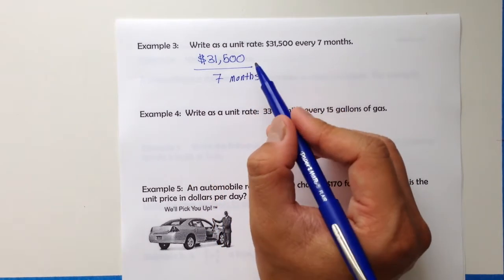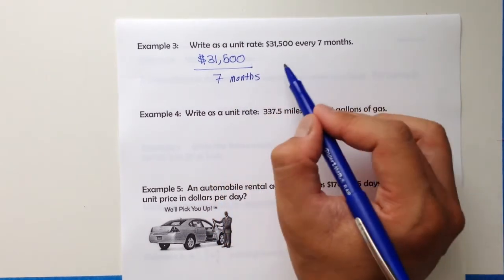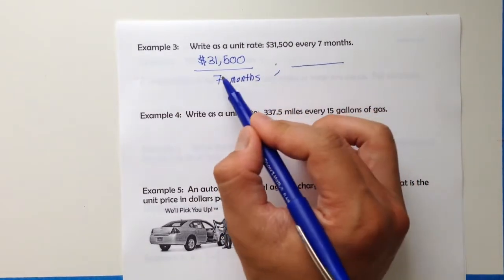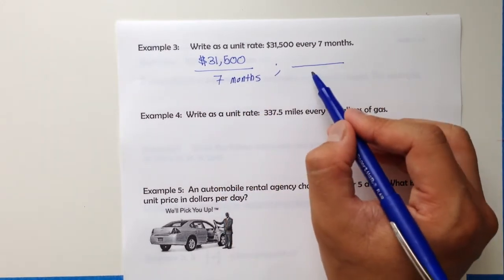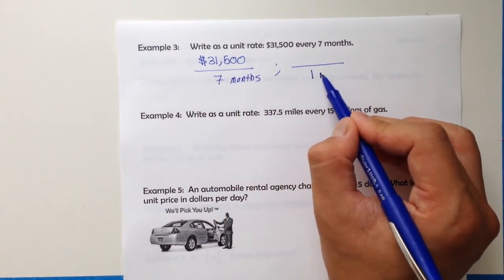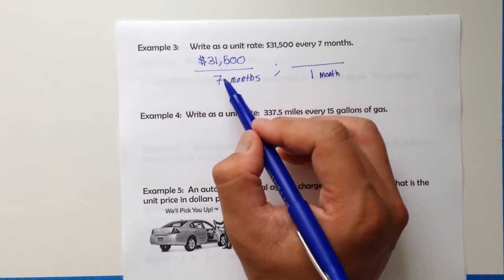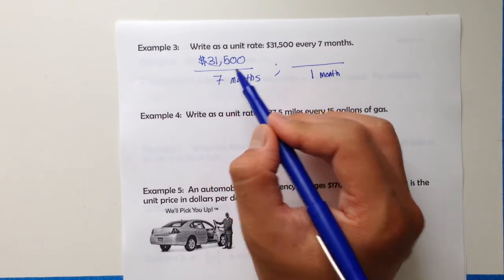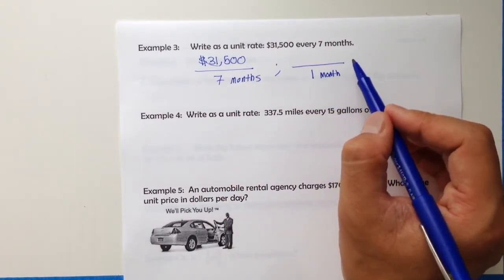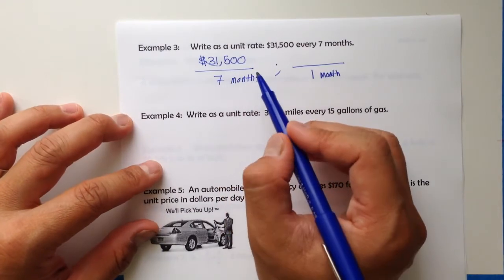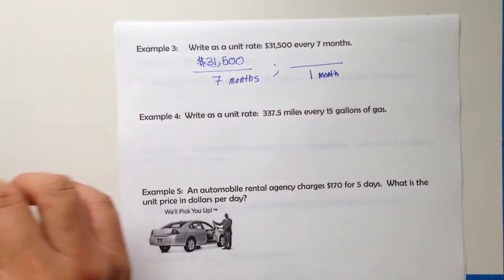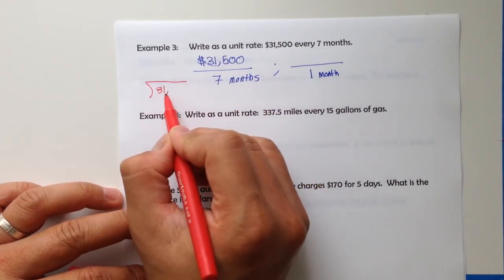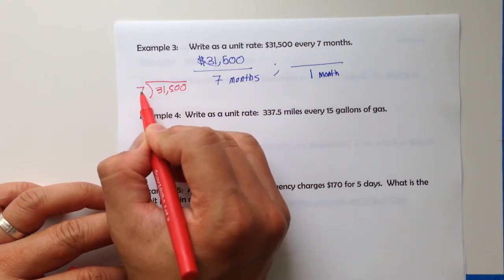Alright. So to turn this into a unit rate, we need this to be a 1. So we need to divide 7 by itself. 7 divided by 7 is 1, so 1 month. And we also need to divide the numerator by 7, because whatever you do to the bottom, you also must do to the top. So I'm going to divide 31,500 by 7. I'll do the work on the side.